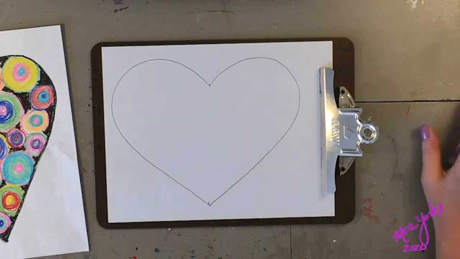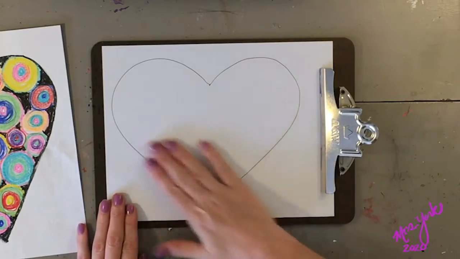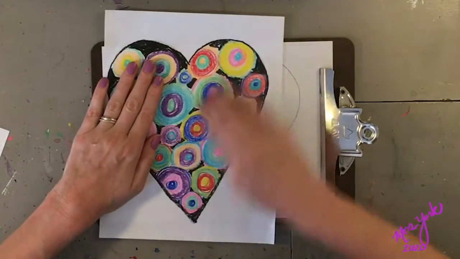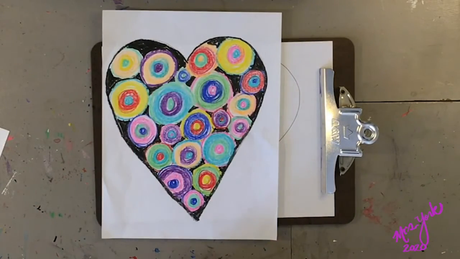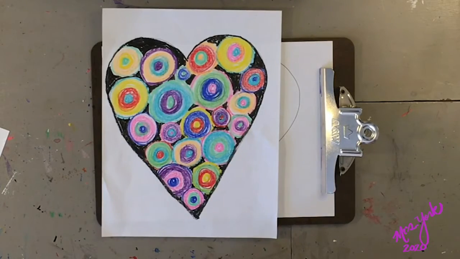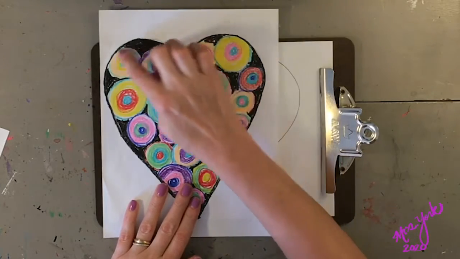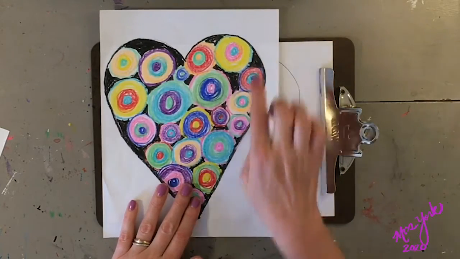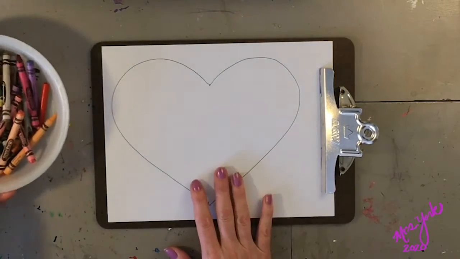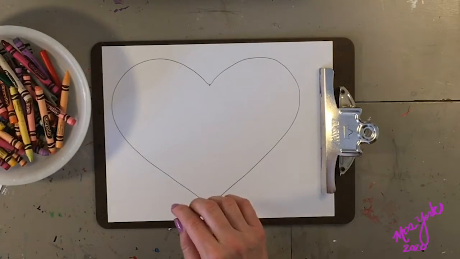Now there's my heart. Now remember, inside of here, I'm going to fill this all up with circles. Now, we want to make these as colorful as we can. So take your time, use any colors you want, except do not use black. We want to save black for the background in our heart. See how I colored in all of there? All right, so here we go. This might speed up a little for you, so you don't have to watch me color the whole time. Okay?